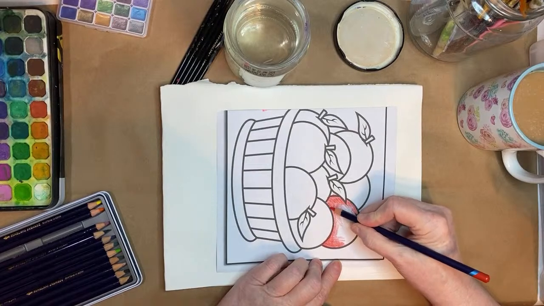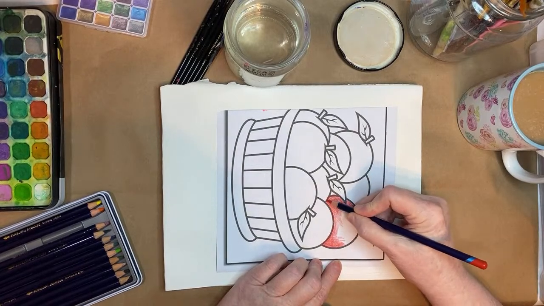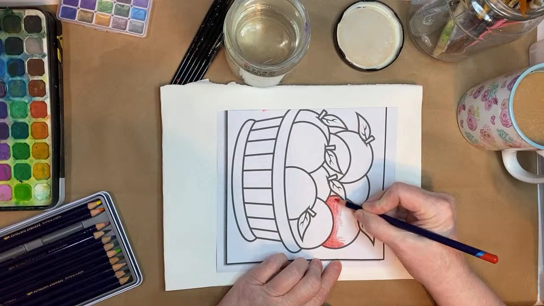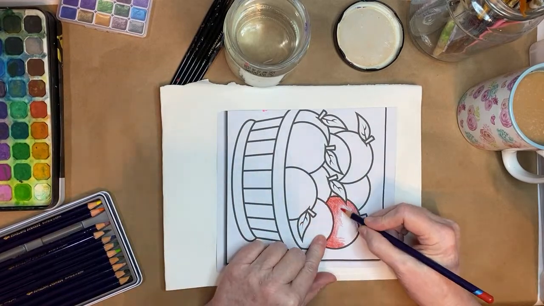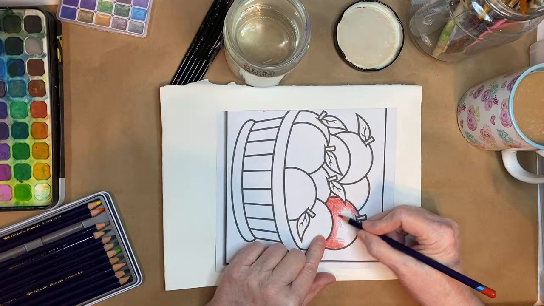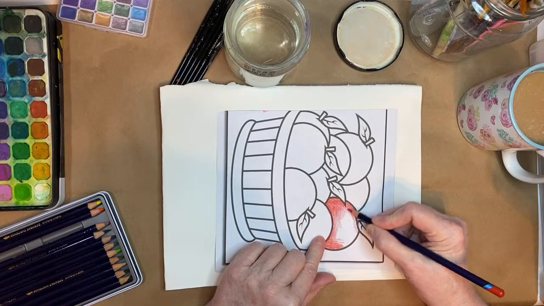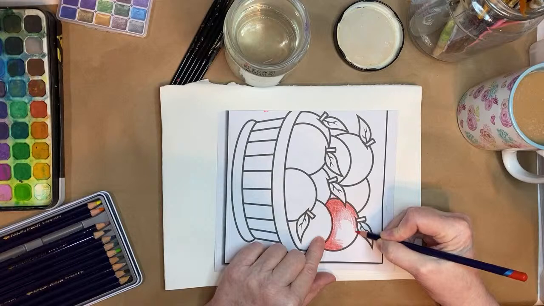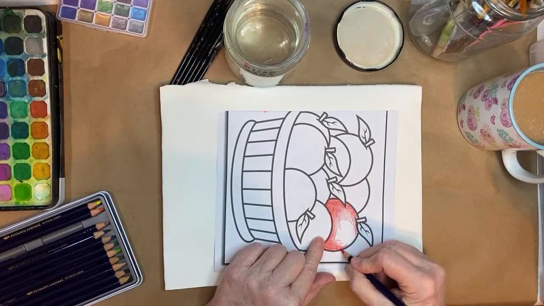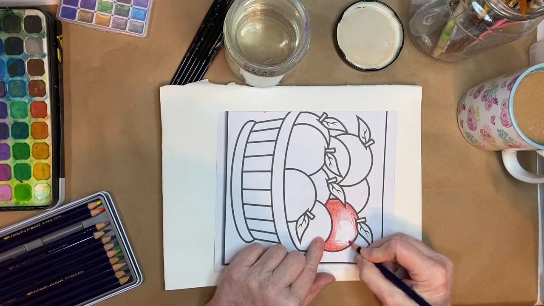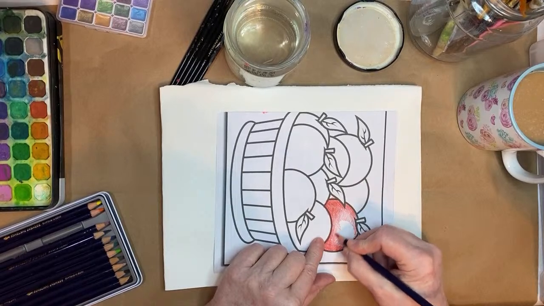See, like for example, this apple, I'm kind of going in darker where it meets the other apples and around the edges, and then I'm going lighter at the top, so maybe that will blend out really well.